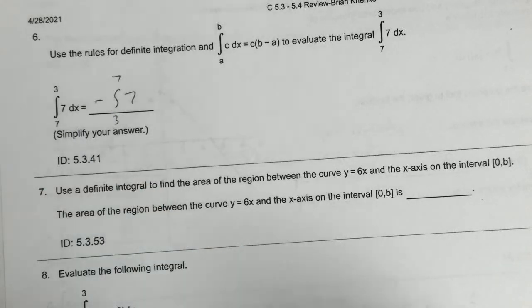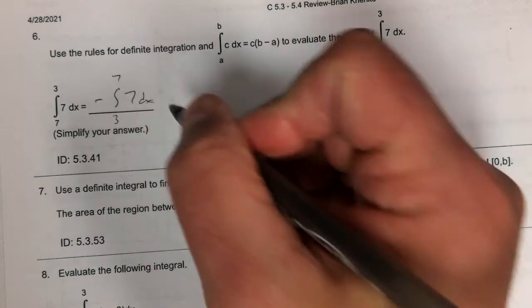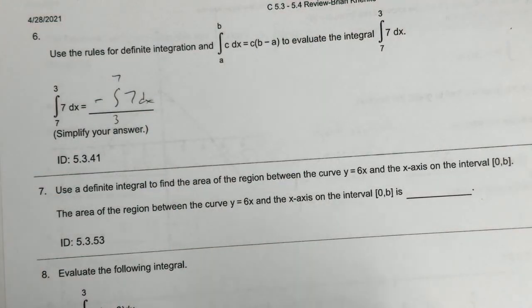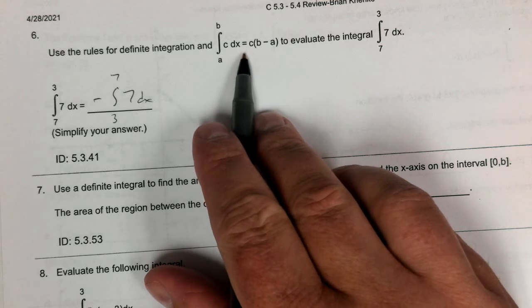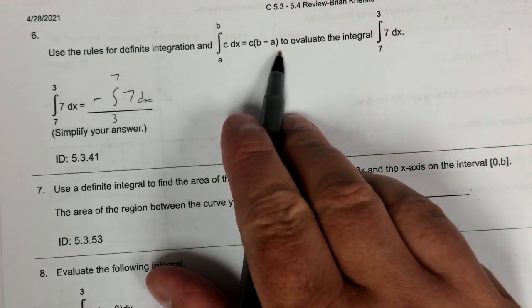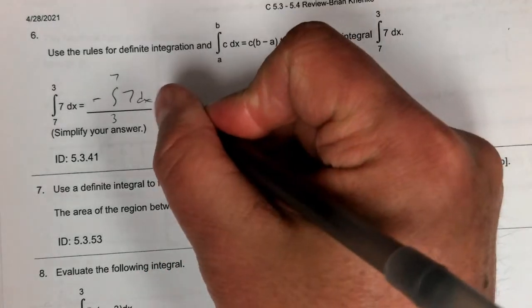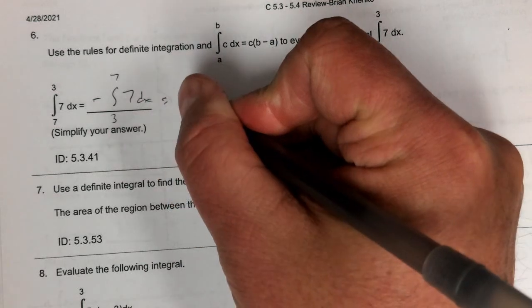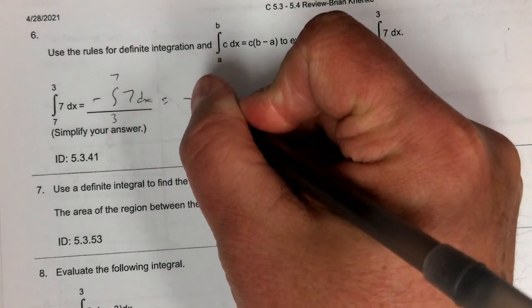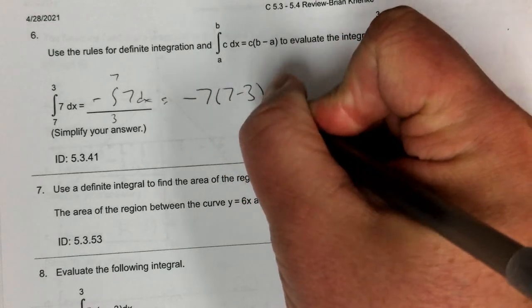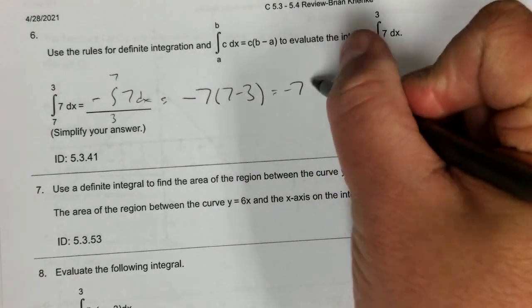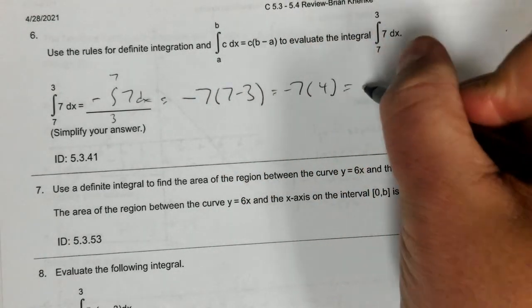So this is negative 7dx. Now this particular formula is up here. It shows you what you use. It's c times b minus a. So this would be negative 7 times 7 minus 3. So that's negative 7 times 4, which is negative 28.